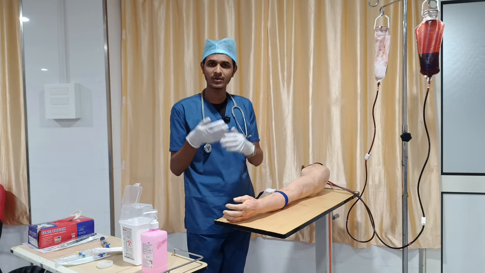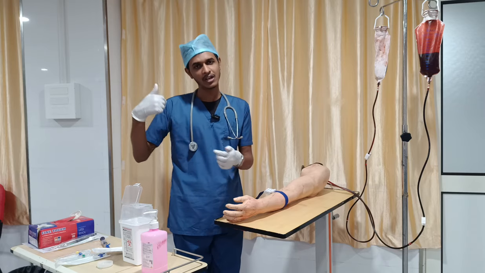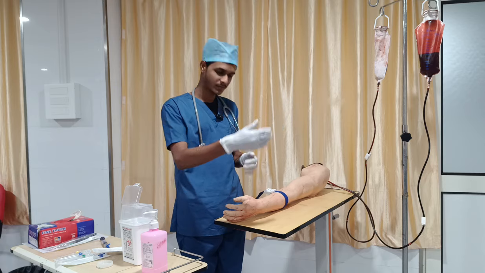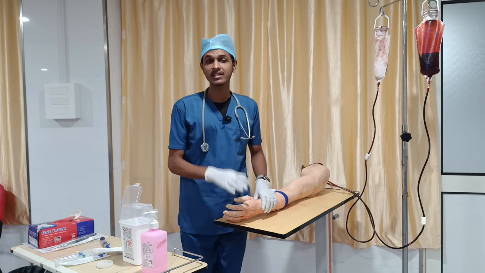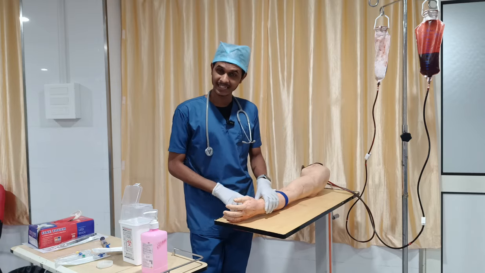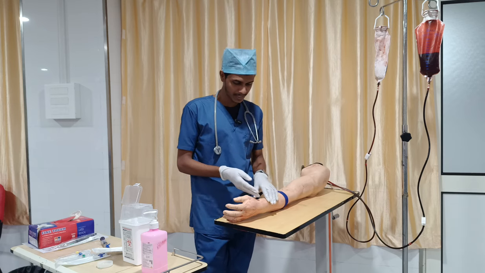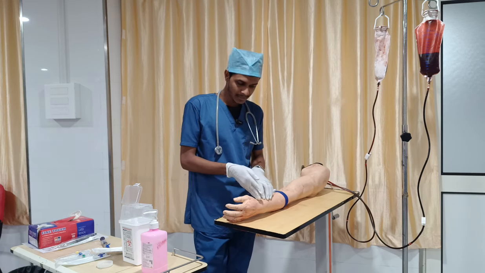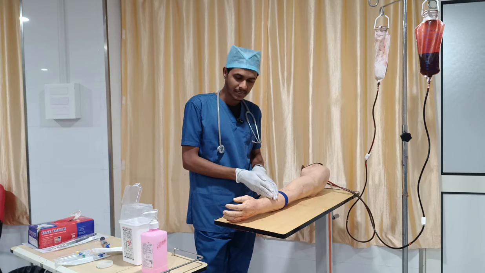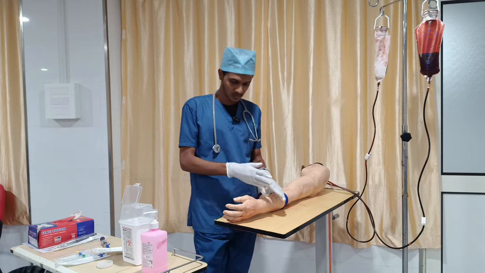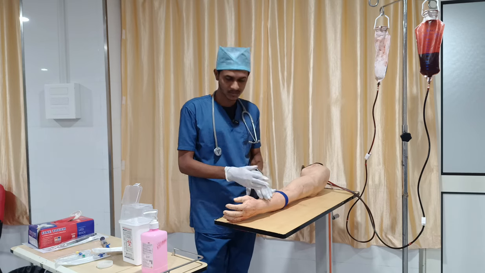That is why you should try from the distal region to the proximal region. Again, one more important thing: you should not choose the creases or the joint region. Mainly in cephalic you can go, but in cephalic also you can choose more distally or proximally, while inserting the cannula.